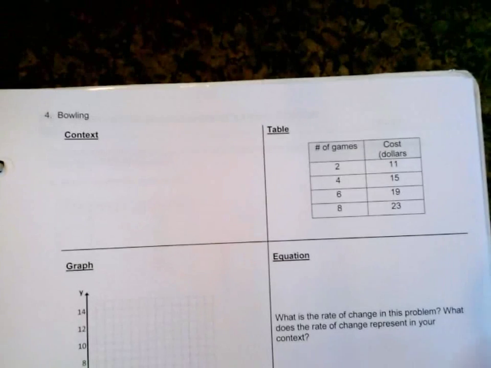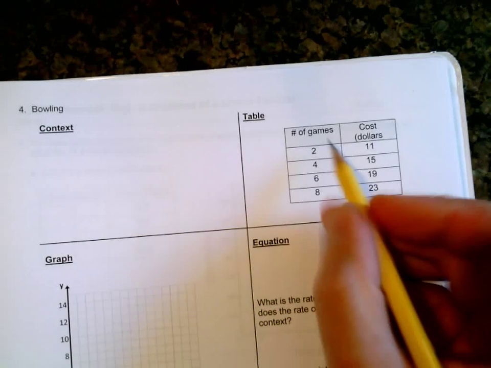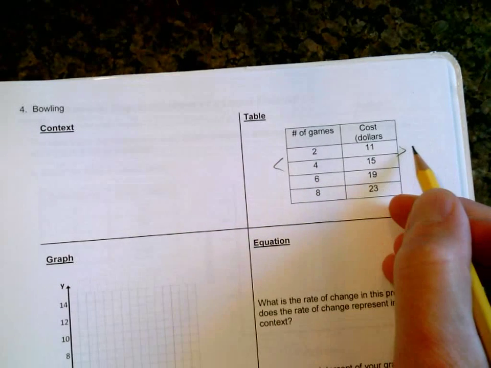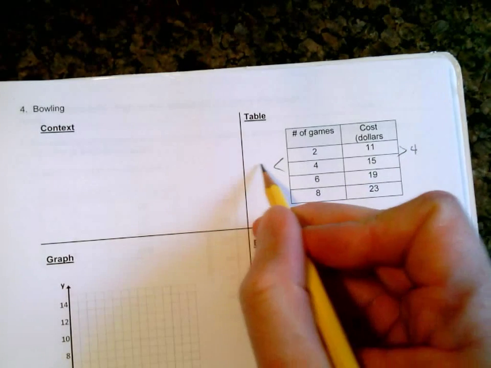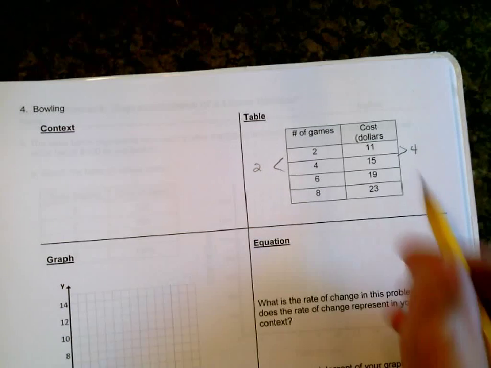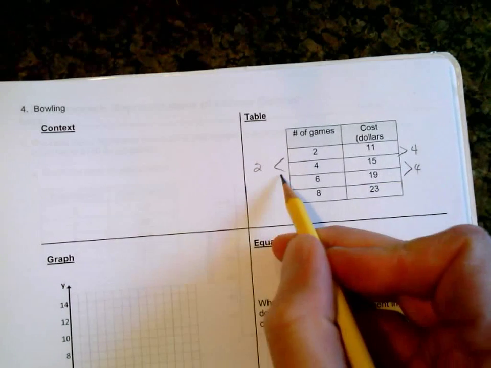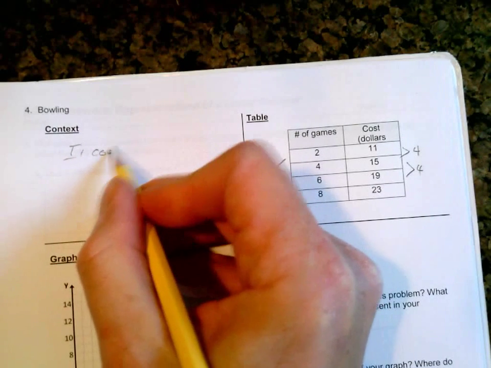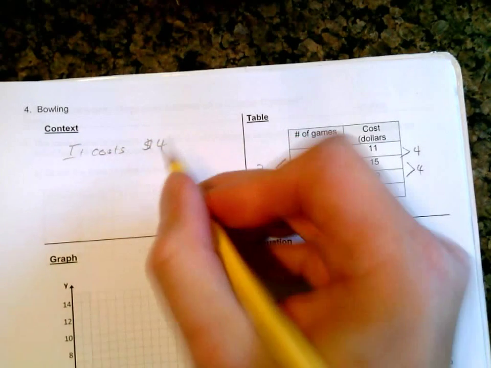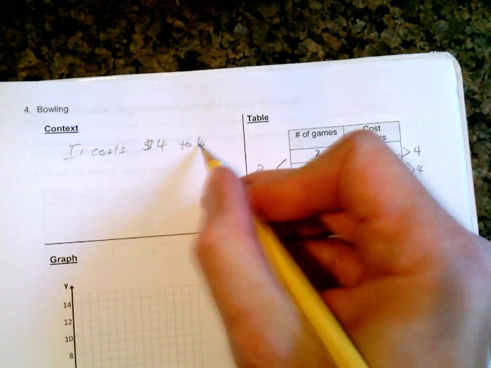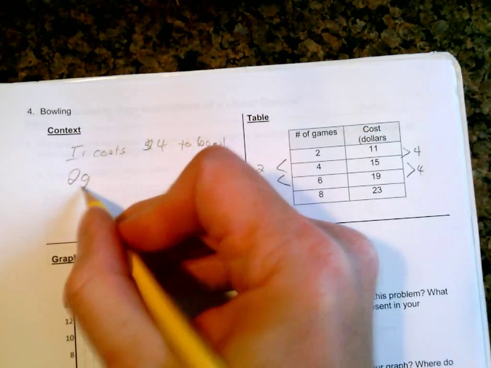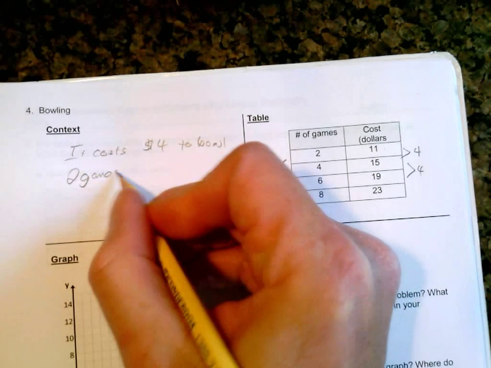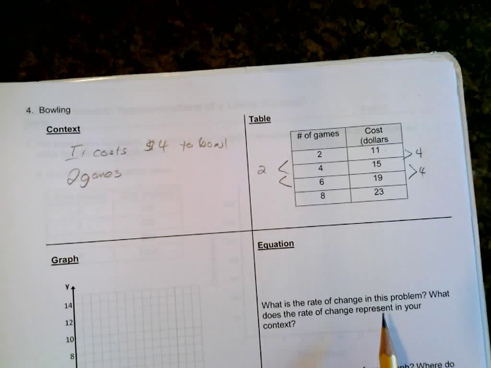So quickly, looking at this table, the first thing I notice is that every time I play 2 games, it costs me an additional how much money? So that's $4 for 2 games, right? 4 more bucks, 2 more games. So it costs $4 to bowl 2 games, right? $4 for 2 games. But there's a little more to it than that.